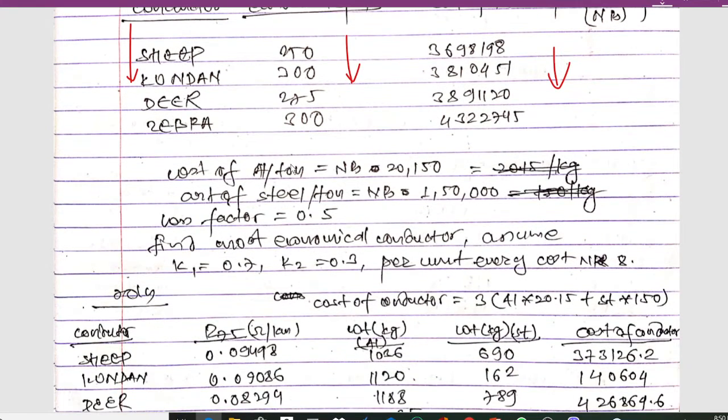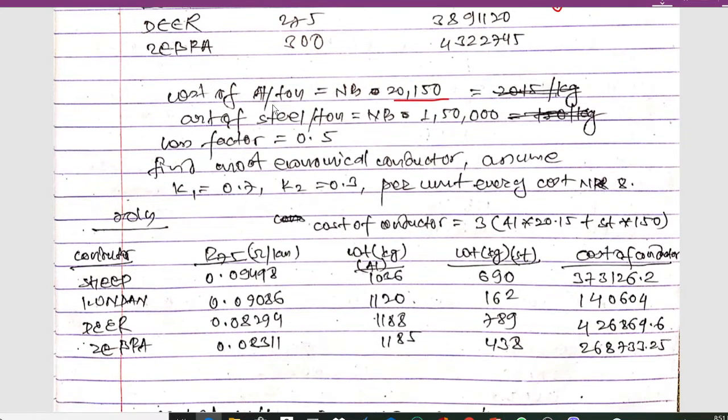The cost of aluminium per ton is given as NRS 2150, and the cost of steel per ton is given as NRS 1,50,000, and the loss factor is given as 0.5. Similarly, we have assumed the values of K1 as 0.7 and K2 as 0.3, and we have to calculate the most economical conductor here. The per unit energy cost is NRS 8, given in the question.